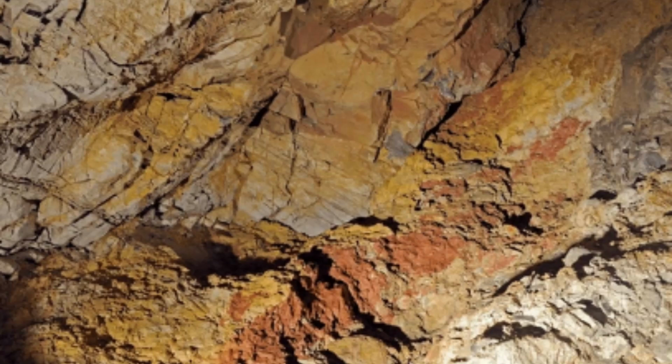Transportation. Particles are carried from their source to a new location by wind, water, or ice. The mode of transportation influences the size, shape, and sorting of the particles. For example, rivers transport particles in suspension or by rolling them along the riverbed. Wind carries finer particles like sand and dust. Glaciers move a mix of particles of various sizes embedded in ice.